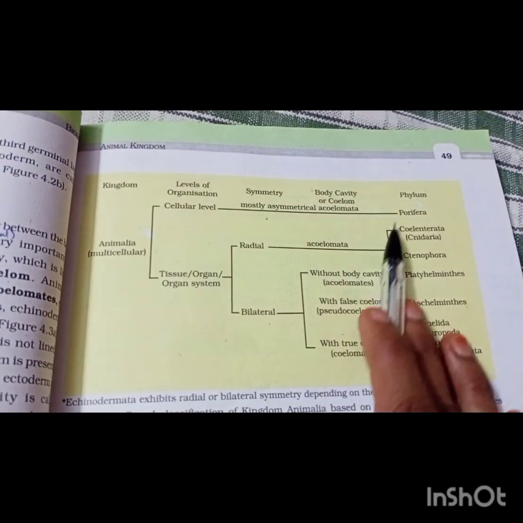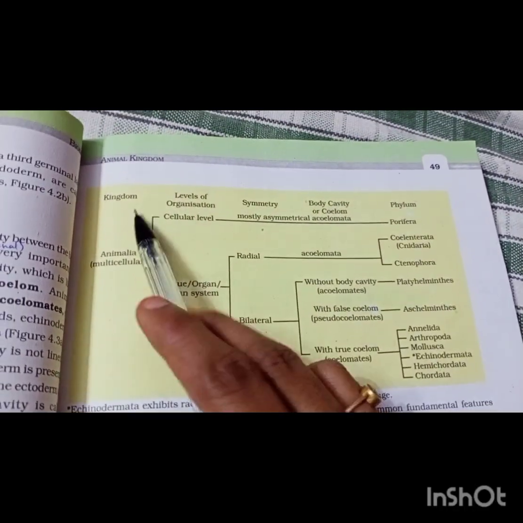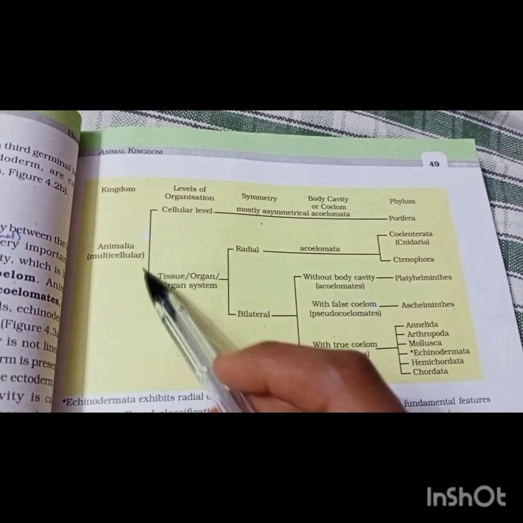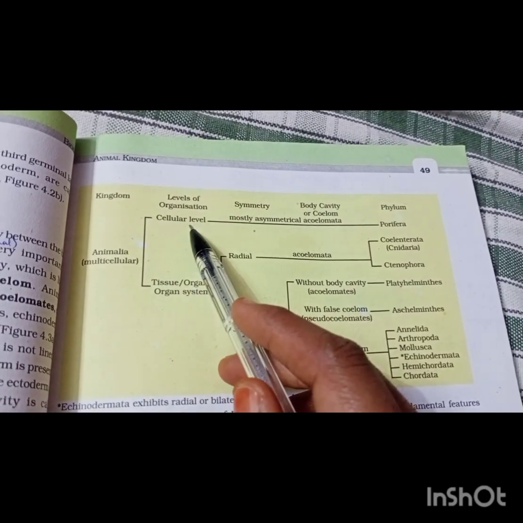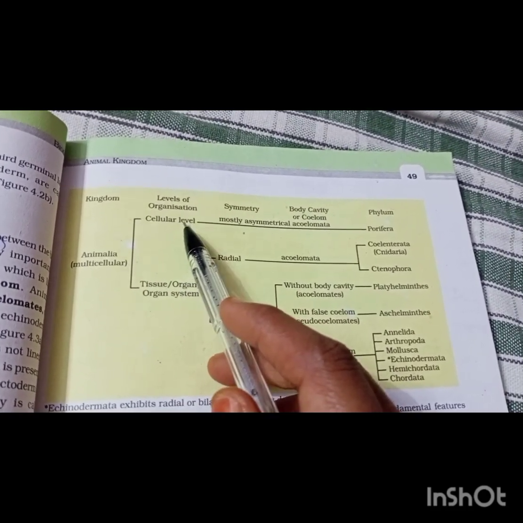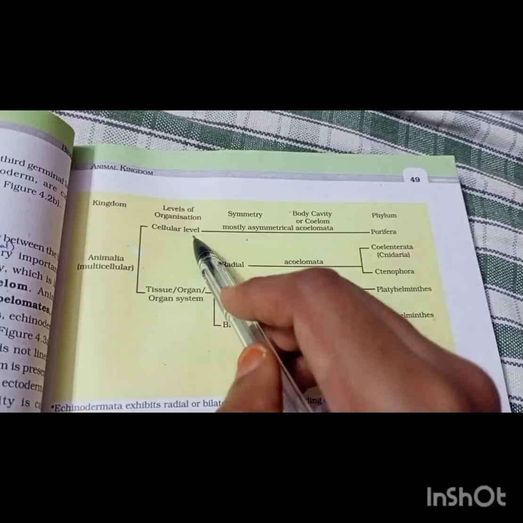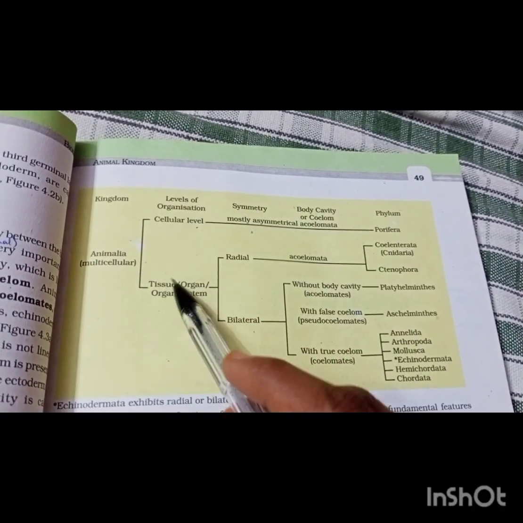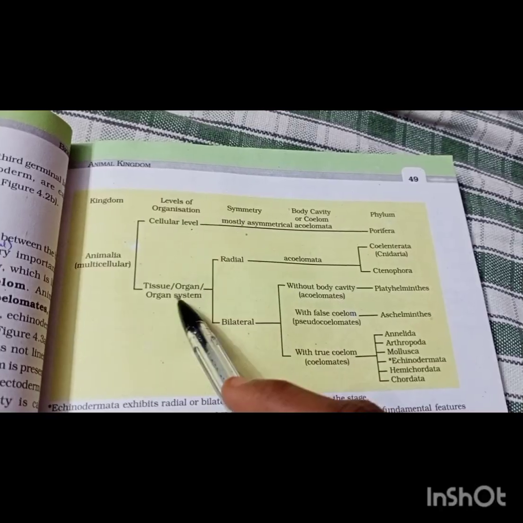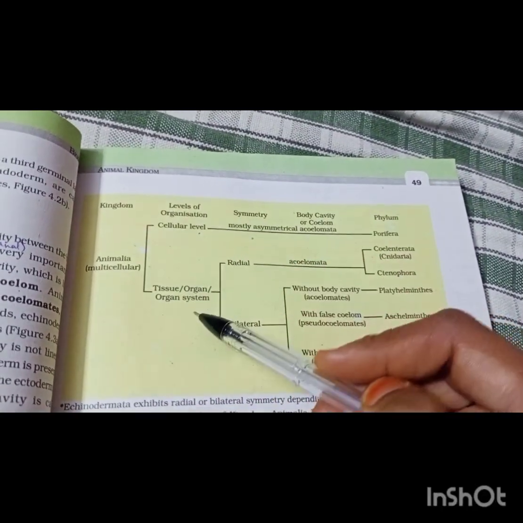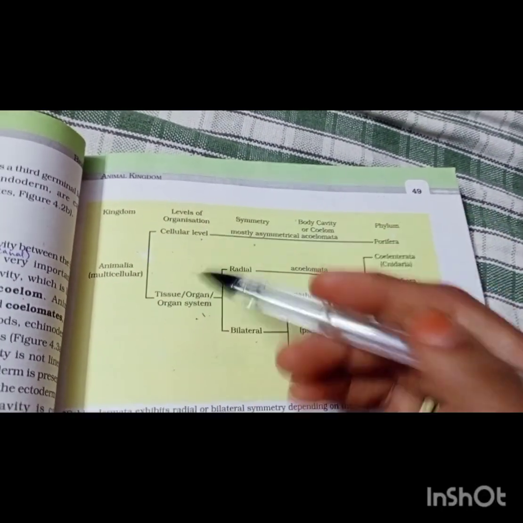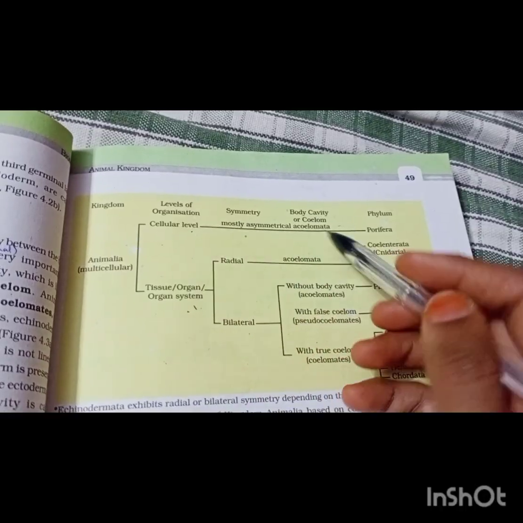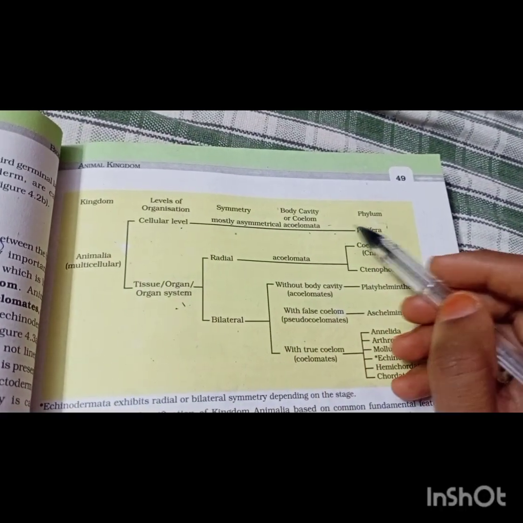So here everything is summarized. So far what we have seen, it is summarized like this. So the main kingdom is Animalia. So cellular level, if it is made up of single cells or a group of cells performing some function, that is cellular. And if the cells are grouped together into various tissues and organ system, it is divided into cellular level, tissue level and organ system level. So cellular level, very primitive. Example, porifera.